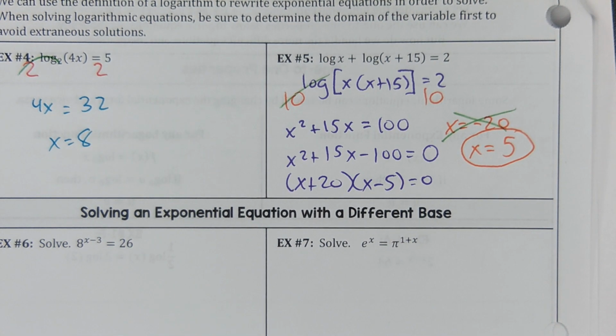How do you feel about condensing logarithms before solving for x? Not bad? Light work. Okay.